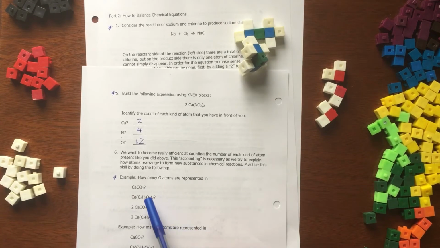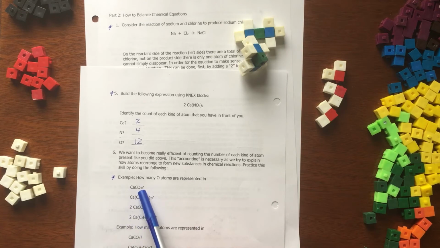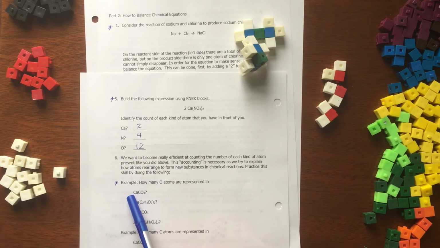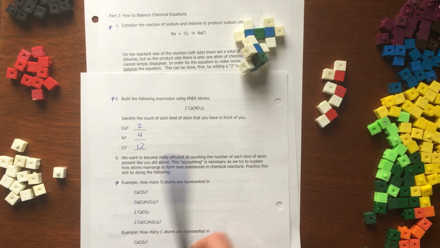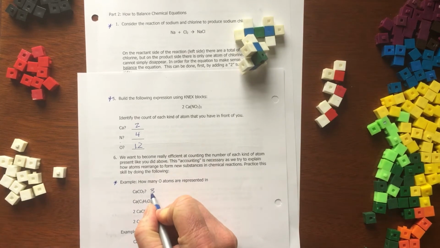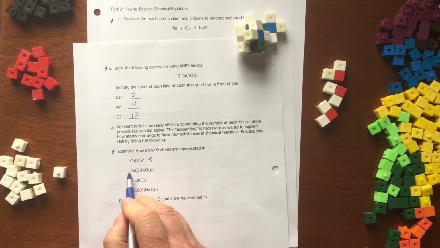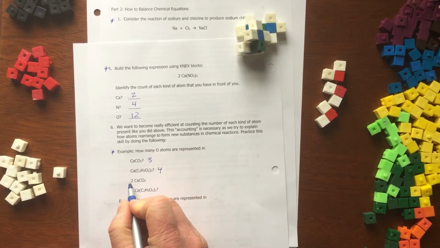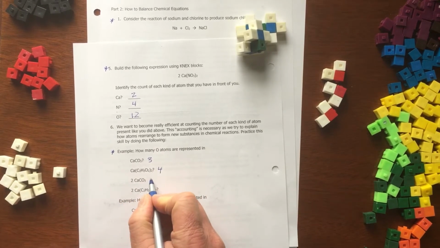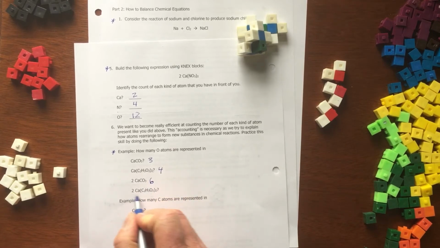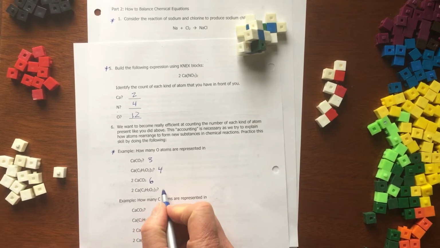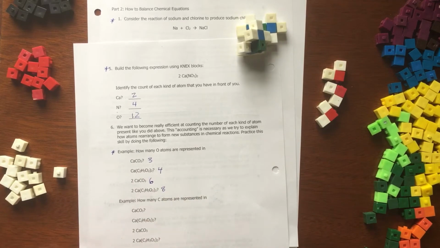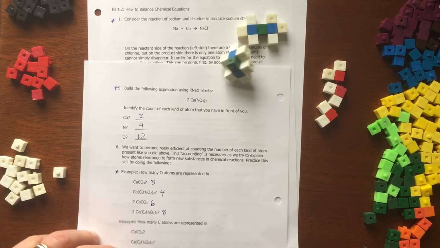All right. How many oxygens are represented in each of these? Well, there's just a 1 here. 1 times 3 would be 3. How many oxygens on here? There's just a 1 times 2 would be 4. 2 times 3 would be 6. 2 times 2 would be 8. I think you can do the next one yourself.